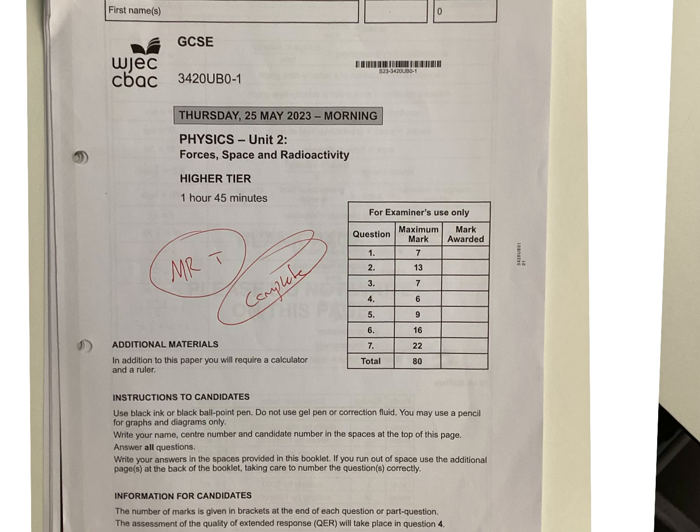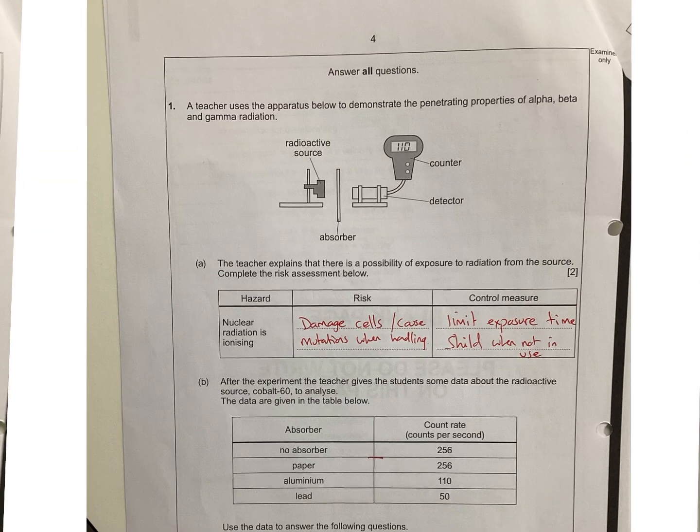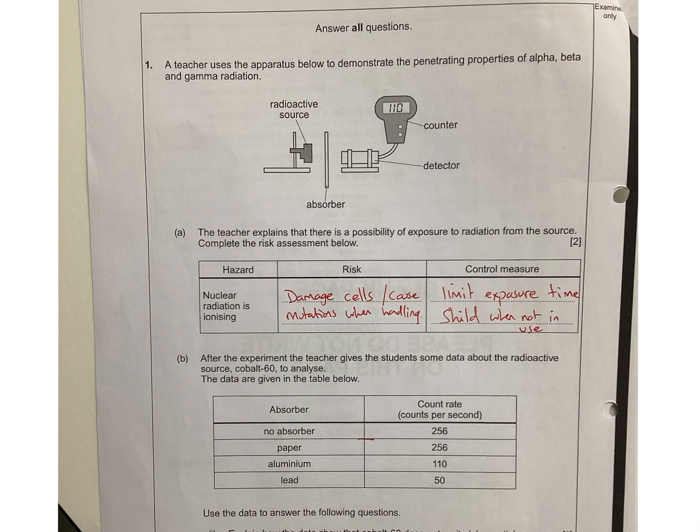This is the 2023 higher paper for triple physics, year 11, equation sheet. Into the first question then, which is on radioactivity. So some straightforward answers here.